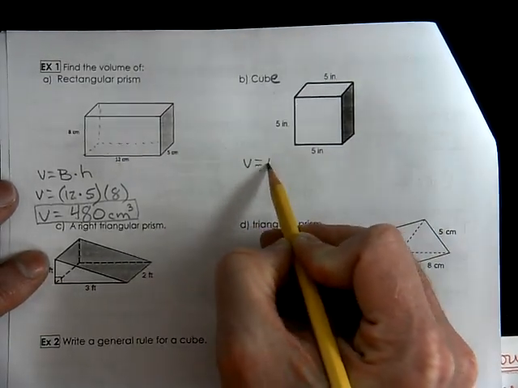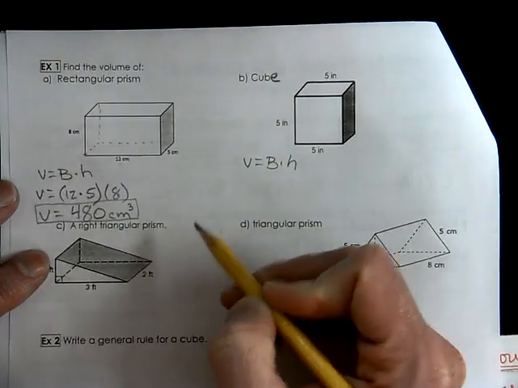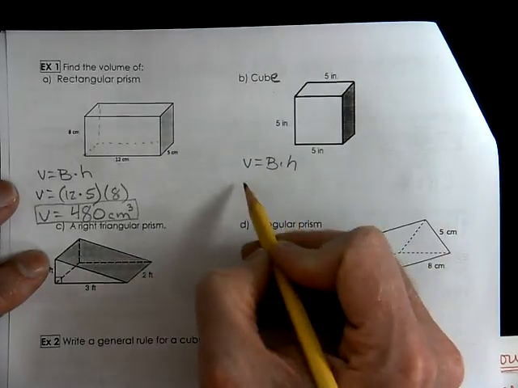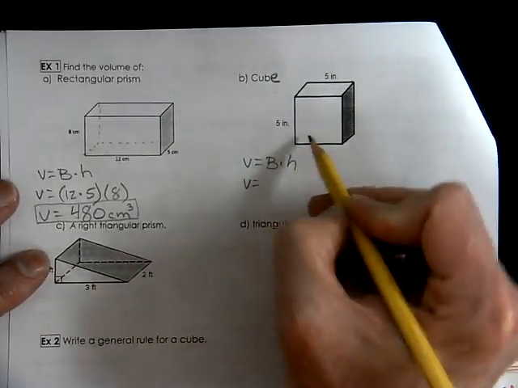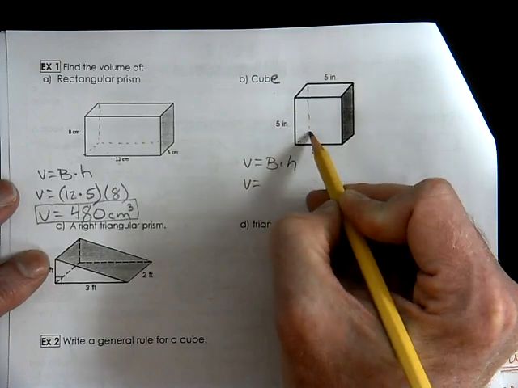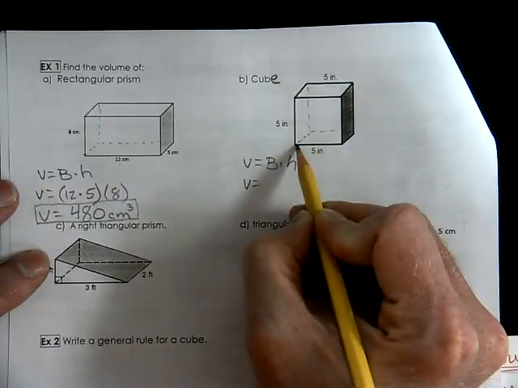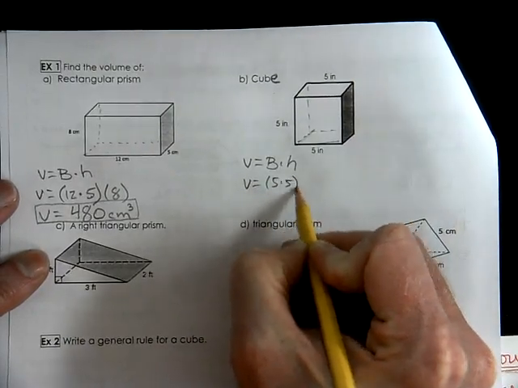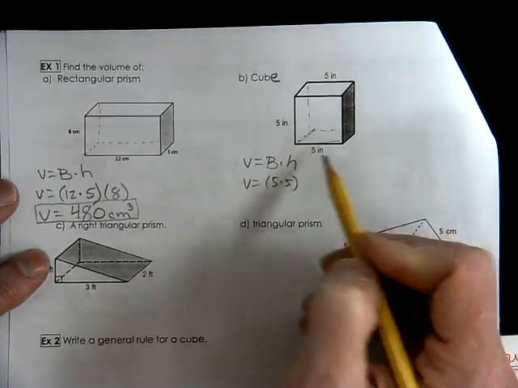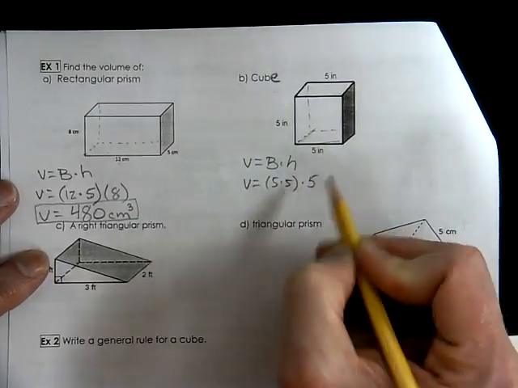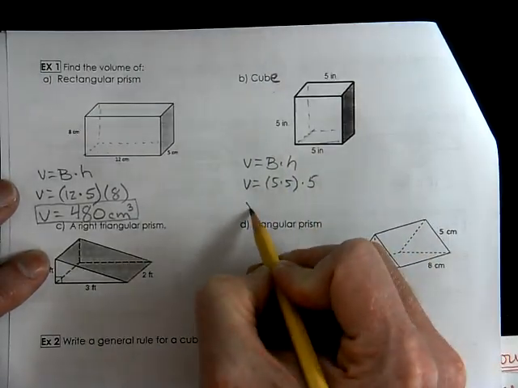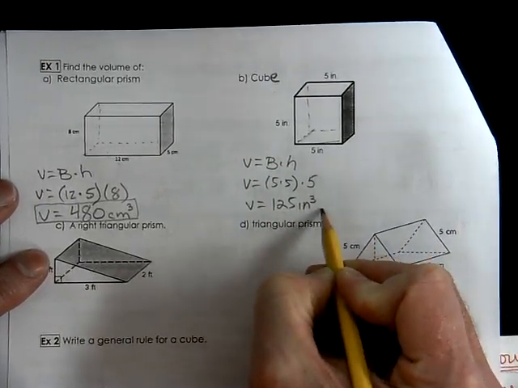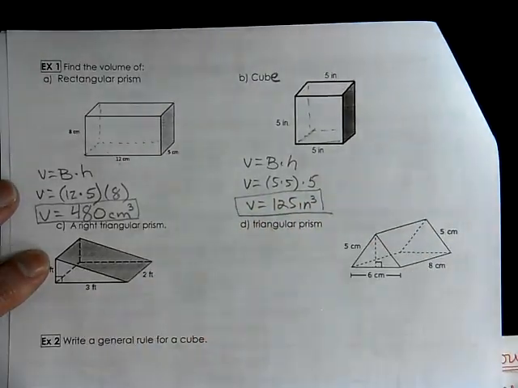But you can also just treat it as capital B times H, the area of the base times the height. The base is the area of the bottom, which is 5 by 5. And the distance up and down is 5. So we're getting 125 inches cubed, or cubic inches.